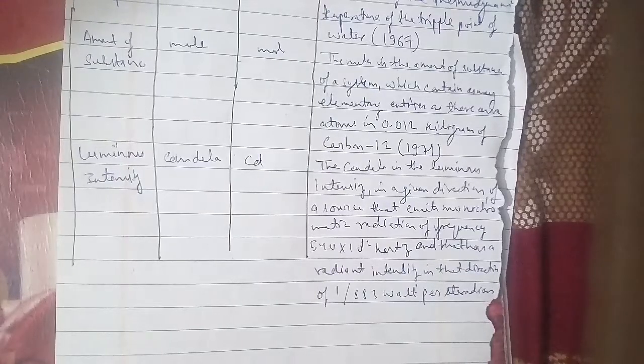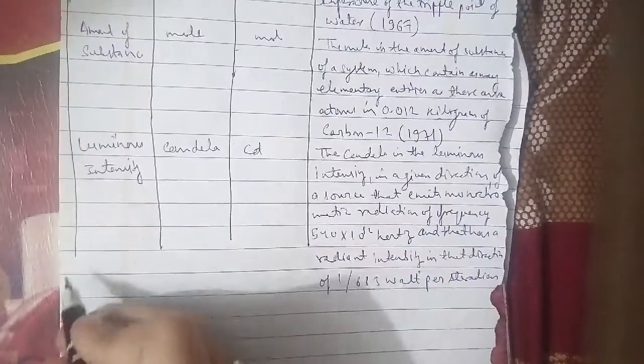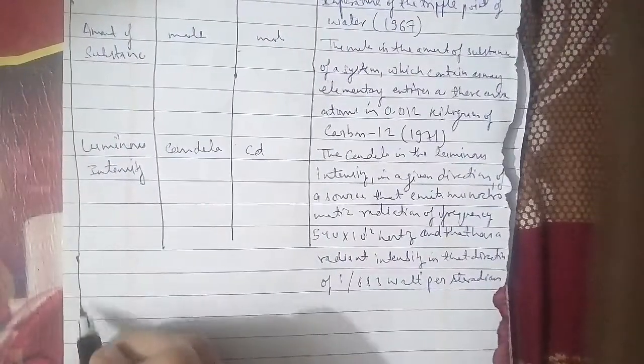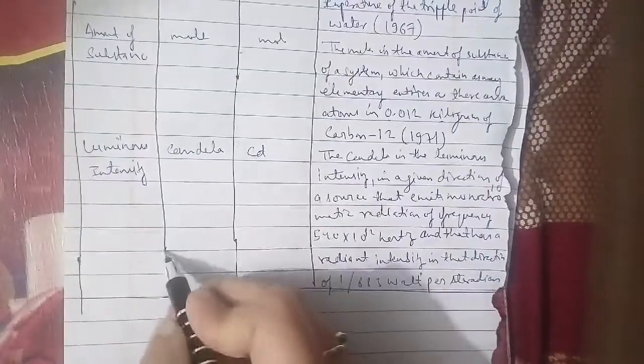So we have discussed the SI base quantities and units, which are important. Now we discuss questions related to this.